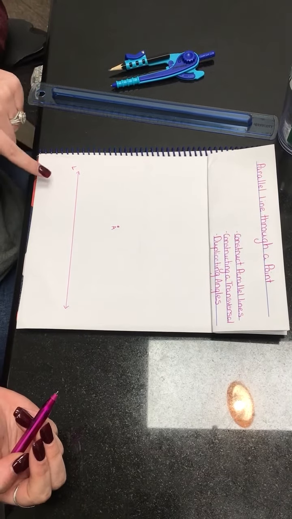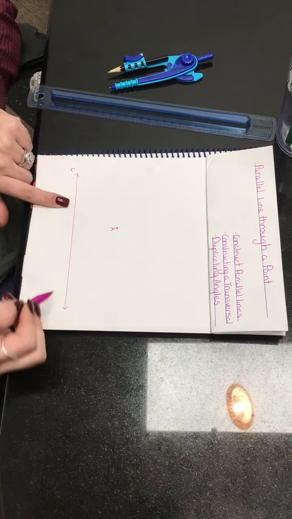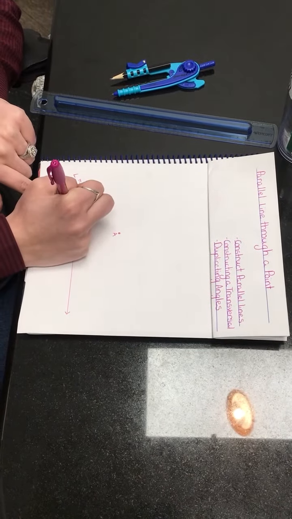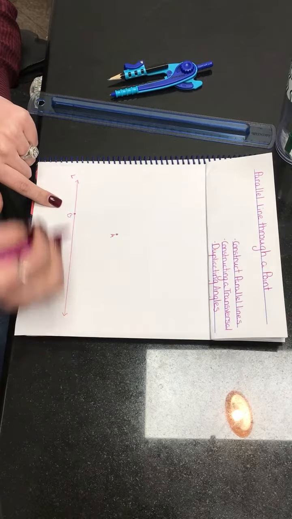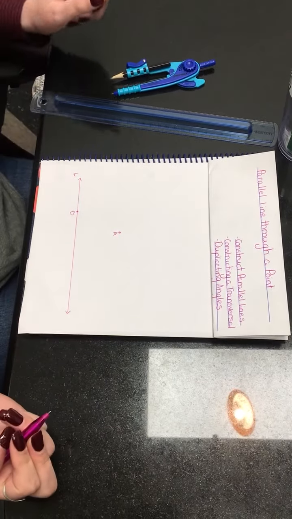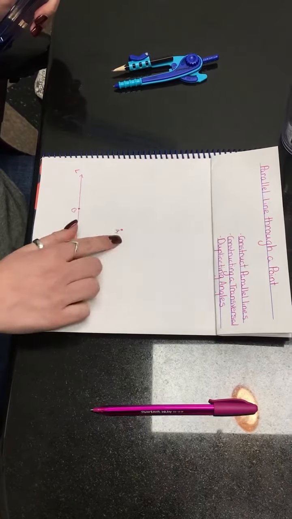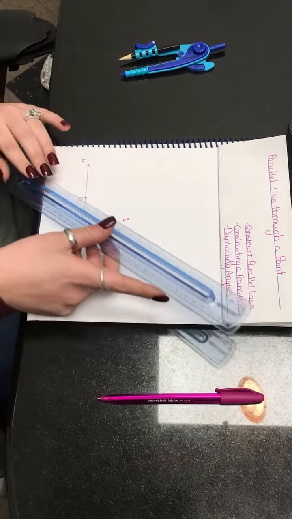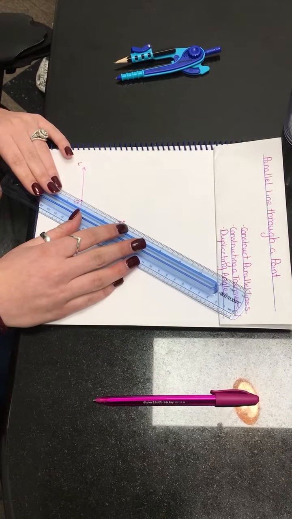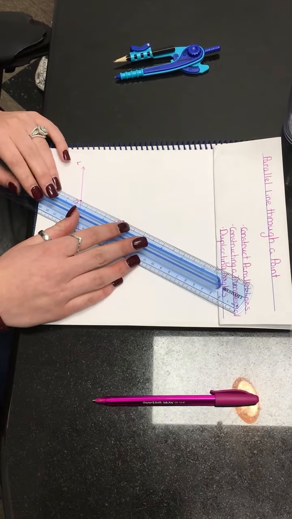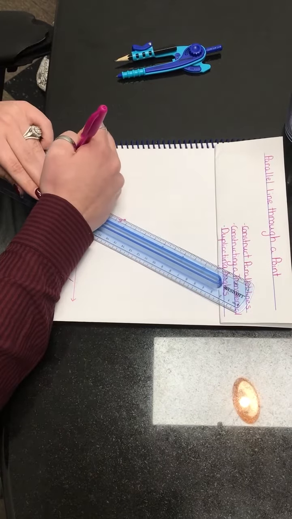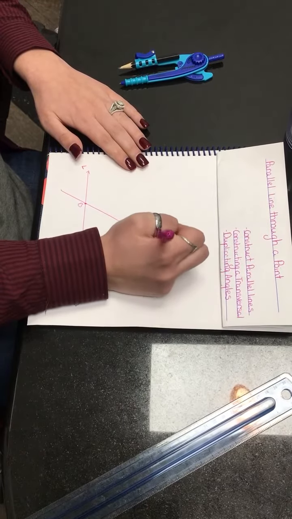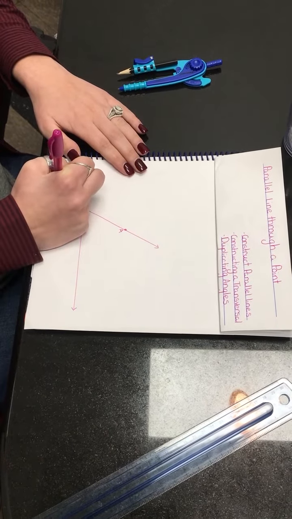But before I do so, I need to make another point on line L. There really isn't a given spot that you need to put your point on your line. Once I have point A and point B, I'm going to once again take my straight-edged ruler and line it up perfectly with both of the points. This is going to end up being our transversal.